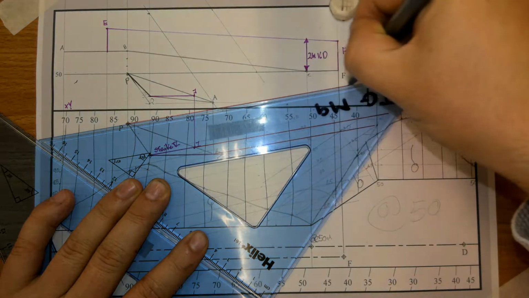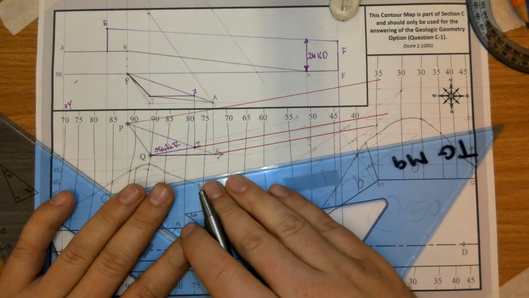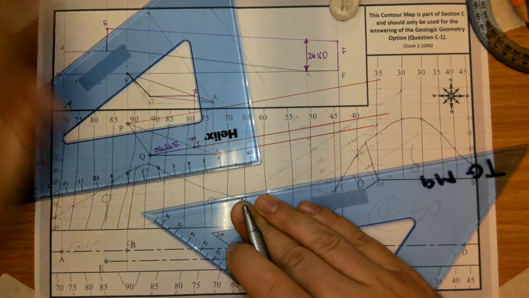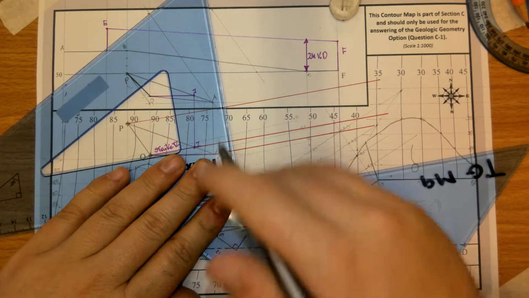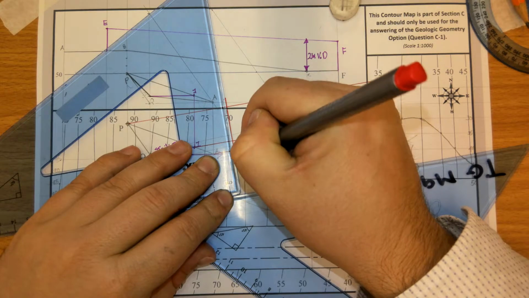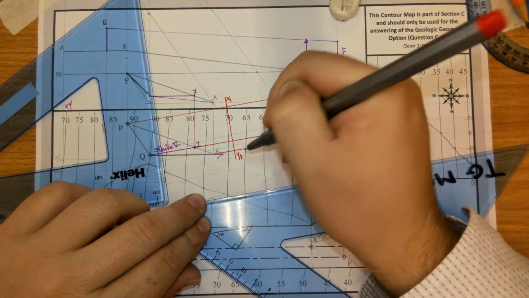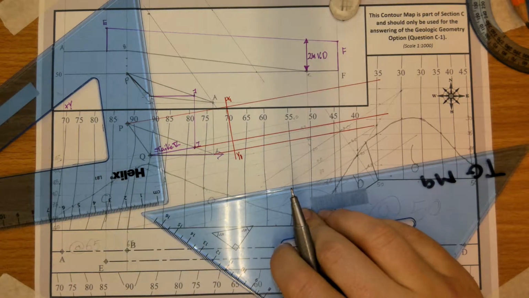Here are your projection lines. Your X1, Y1 line is perpendicular to your strike. It can be anywhere after that line.